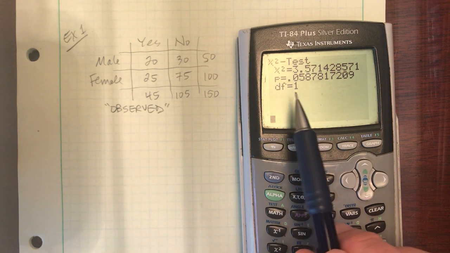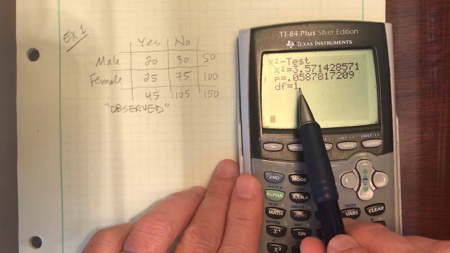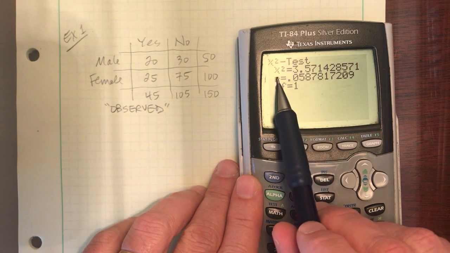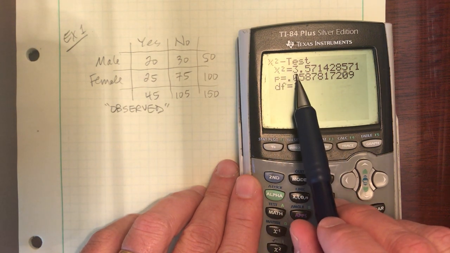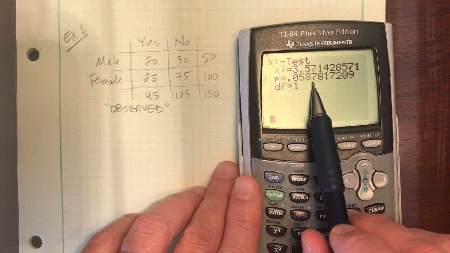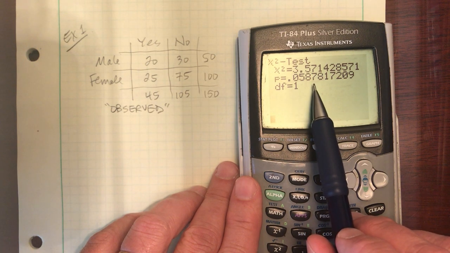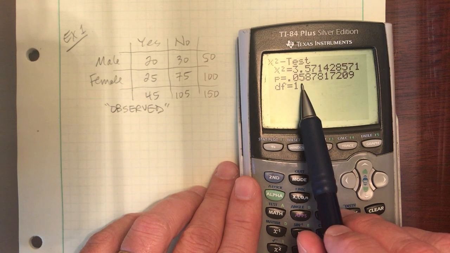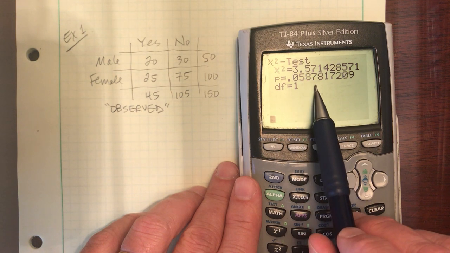In previous situations, we either had a test statistic called a z-score or a t-score. We now have a test statistic called a chi-square, and that's this top number. But what's going to help us make our final decision, like always, is my p-value, 0.0587. And we can already make the decision, because this p-value is greater than 0.05, we are going to fail to reject the null.